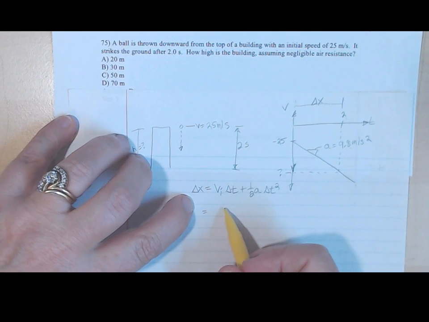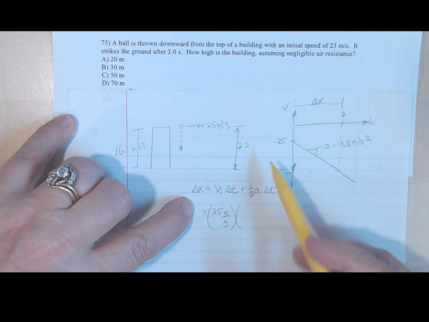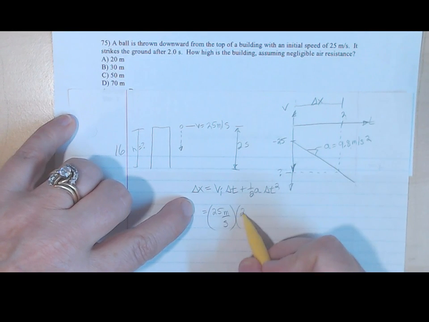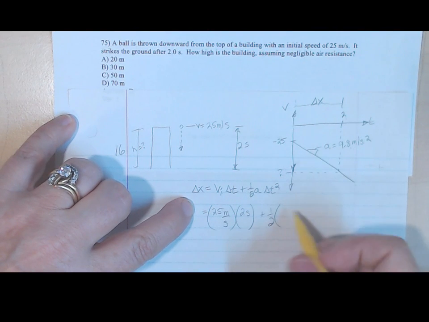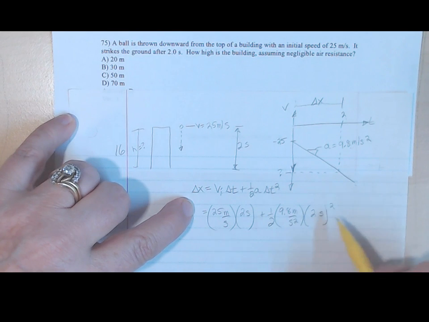So what do I have? Initial velocity is 25 meters per second. What's the time frame I'm looking for? 2 seconds. Plus 1/2 acceleration, 9.8 meters per second squared, times delta t squared. Don't forget to square it. So that's 2 seconds squared.